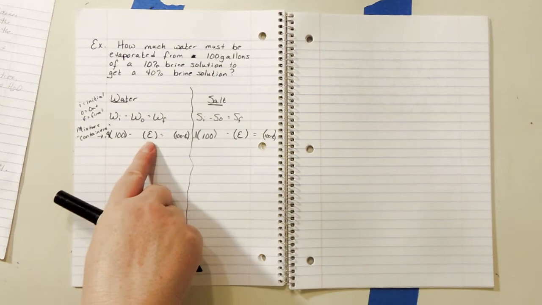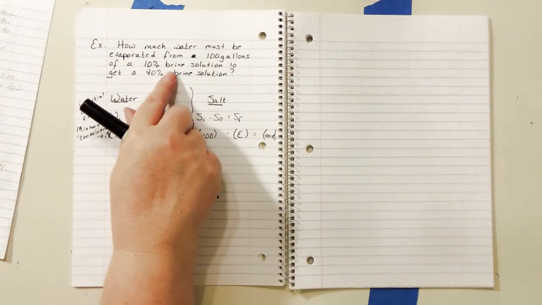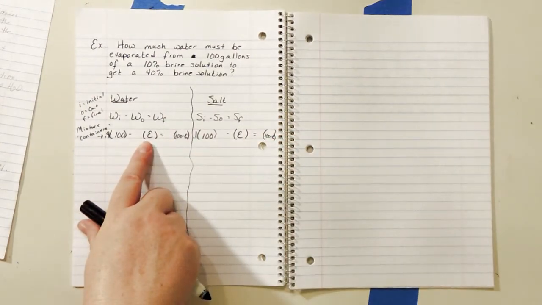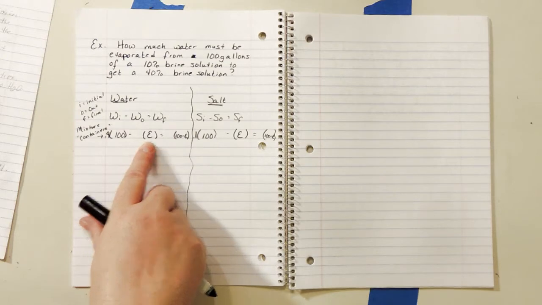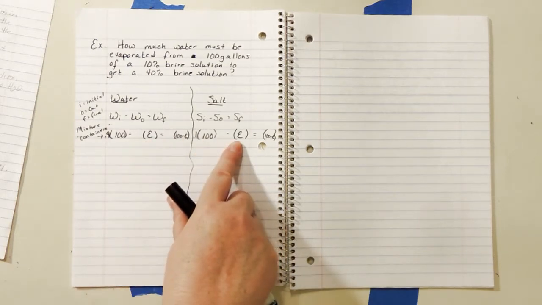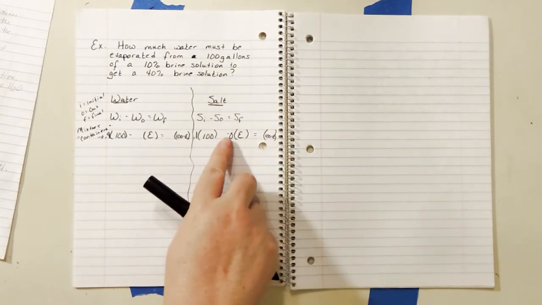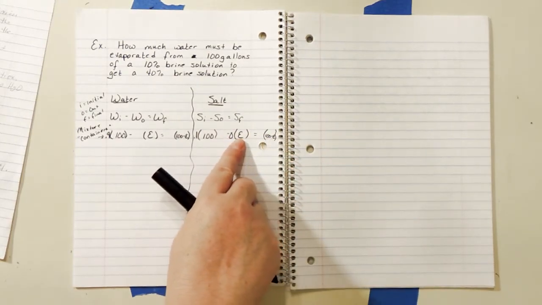For the second term, we consider what evaporated. In this case, it's water that's evaporating. Salt does not evaporate. So we're going to leave the E here in the water side, but in the salt side, nothing evaporates. So we can just take this out, or we can multiply it times 0, because none of the salt evaporates.